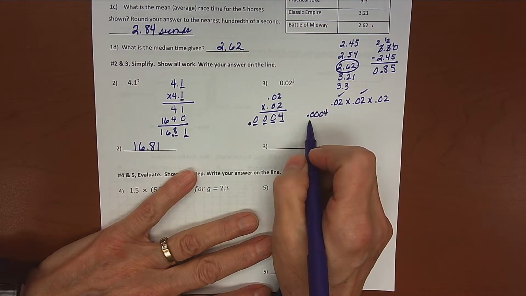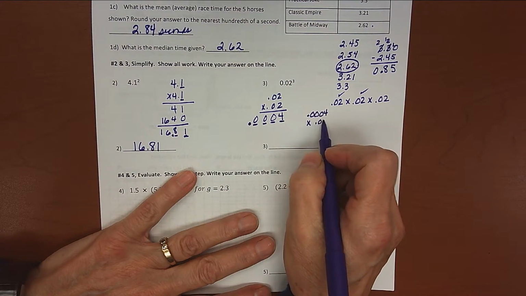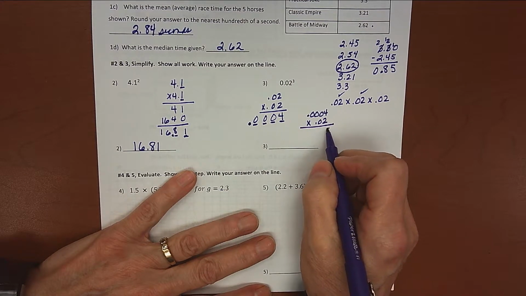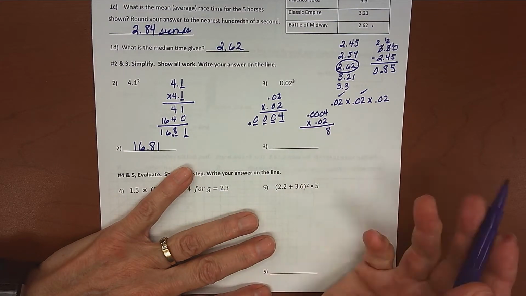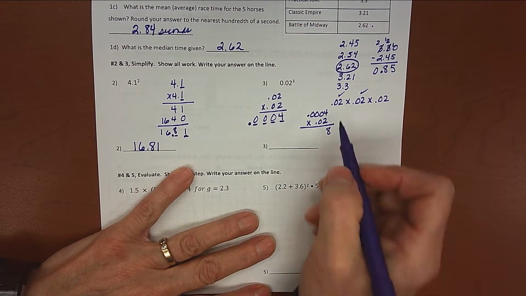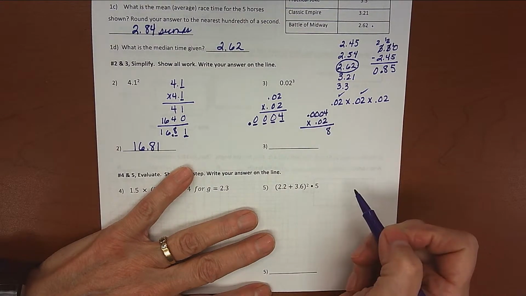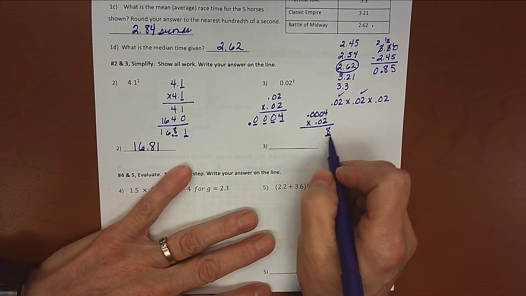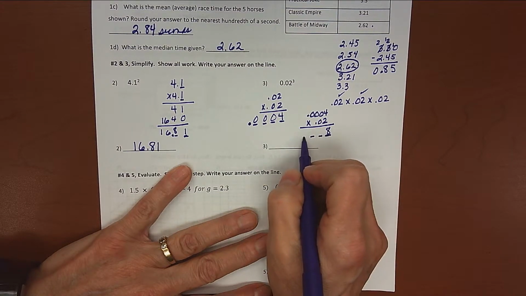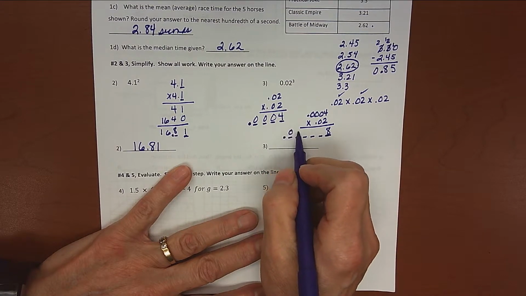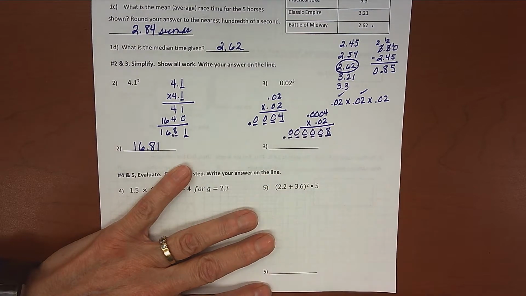So I'm going to take that 0.0004, and again I'm going to multiply it by 0.02. Again, all I really care about here is 4 times 2, which is 8. If I multiply anything else out, it's just going to be a bunch of zeros. And then I need 1, 2, 3, 4, 5, 6 places behind the decimal point. Well, there's 1, 2, 3, 4, 5, 6. So I'm going to have to fill in with 5 zeros to get 6 places behind the decimal point.